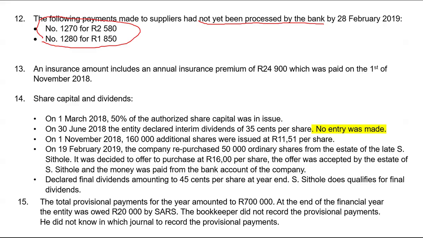So when we made these payments, we recorded them in the cash payments journal, which will reduce our creditors' control and reduce our bank, or increase the bank overdraft, as I specified that money going out increases our bank overdraft. It decreases a positive balance, but it increases a negative balance. These payments, though, we processed them, but the bank did not process them. So there's a mismatch there.